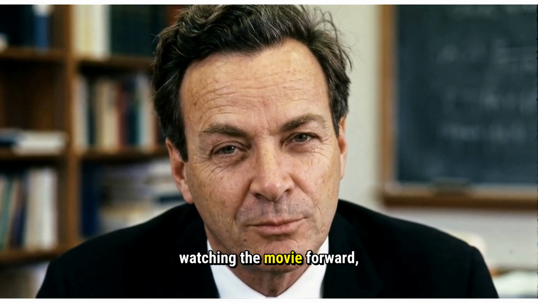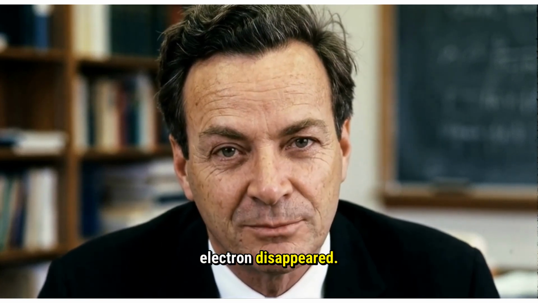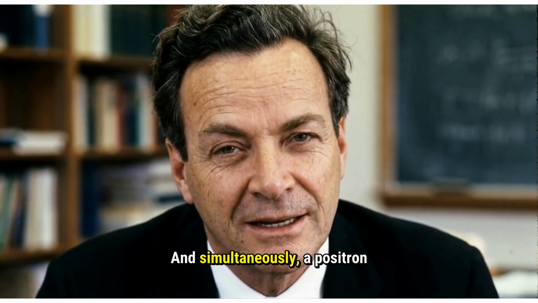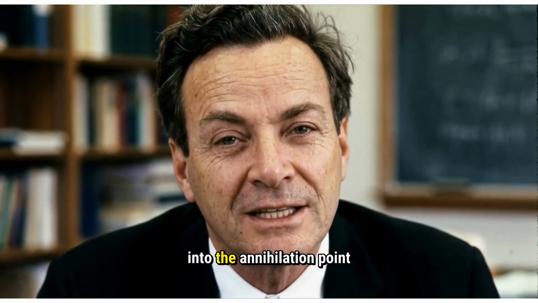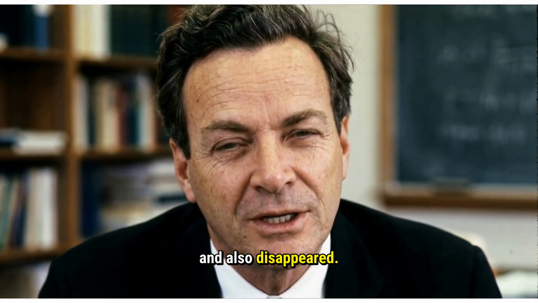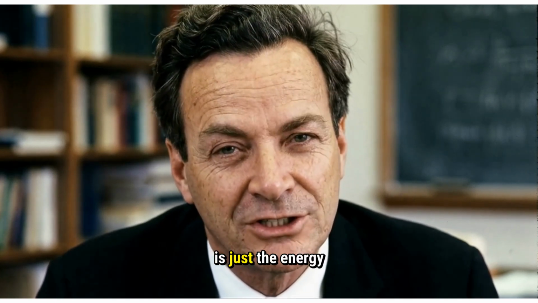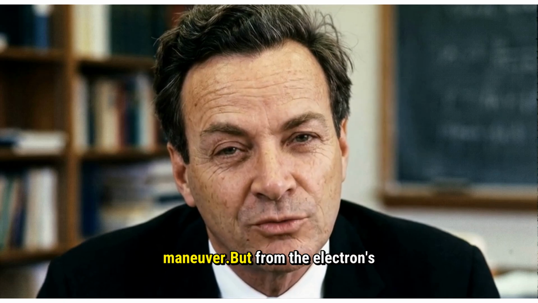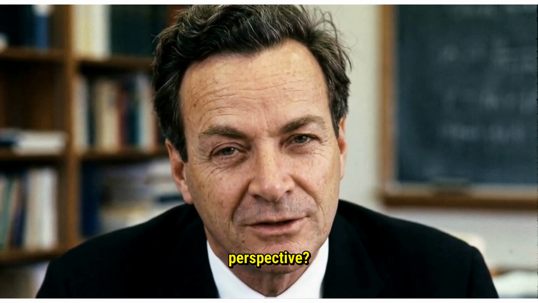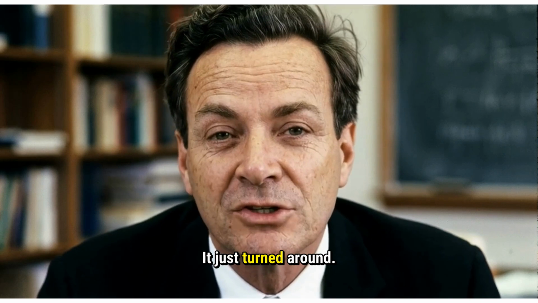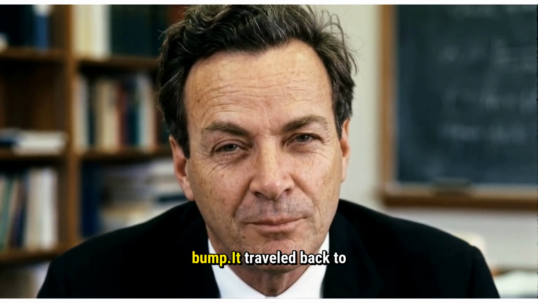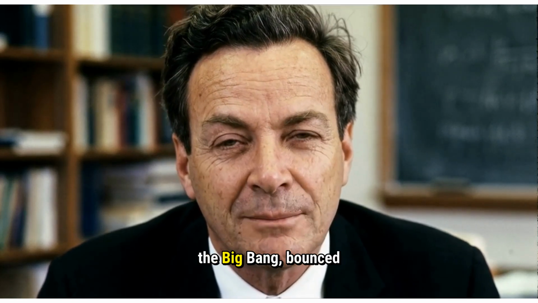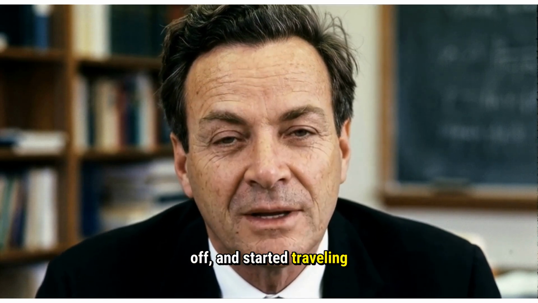To us, watching the movie forward, it looks like the electron disappeared. And simultaneously, a positron, which is just the electron traveling backward, walked into the annihilation point and also disappeared. The flash of light is just the energy released by the braking maneuver, but from the electron's perspective, it never died. It just turned around. It didn't feel an annihilation. It just felt a bump. It traveled back to the beginning of the universe. Then maybe it hit the Big Bang, bounced off, and started traveling forward again.